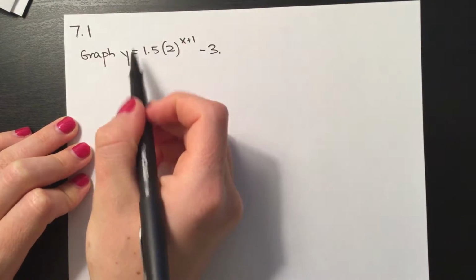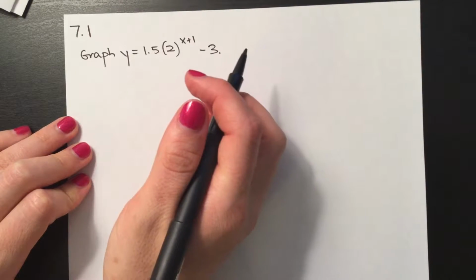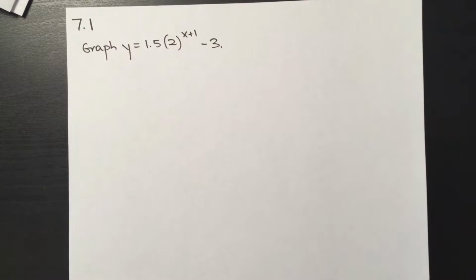So remember, you could see y or you could see f of x equals. That's totally fine. Either notation is fine. So we've got our 3 original points when you're dealing with exponential equations. So you've got a bunch of transformations that are happening here, and I purposely did one where you've got every possible transformation happening at the same time.